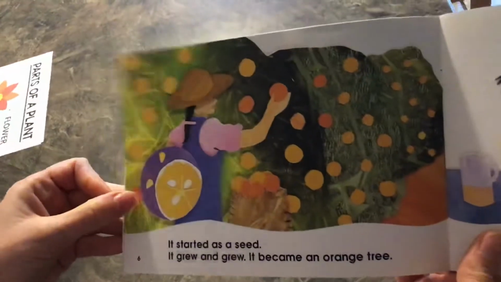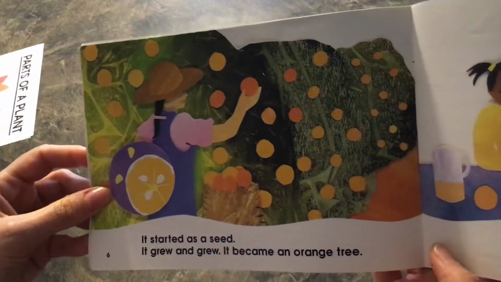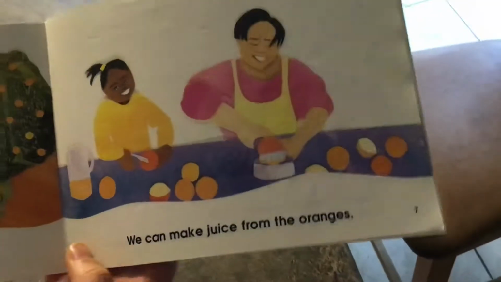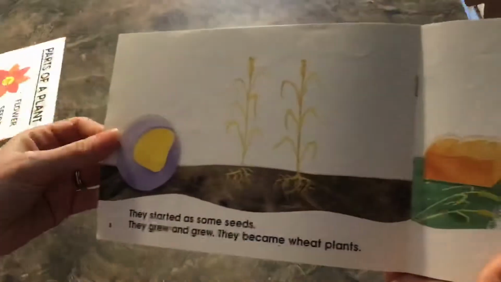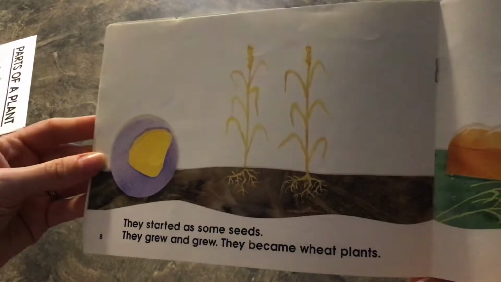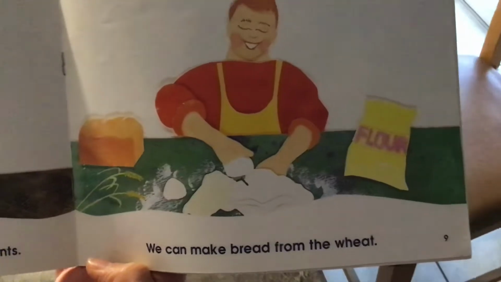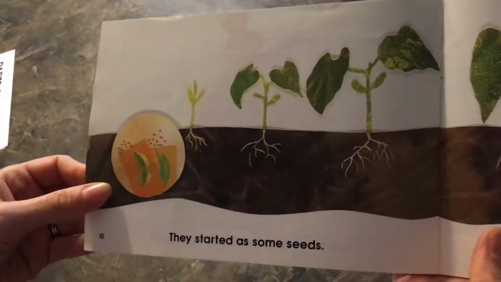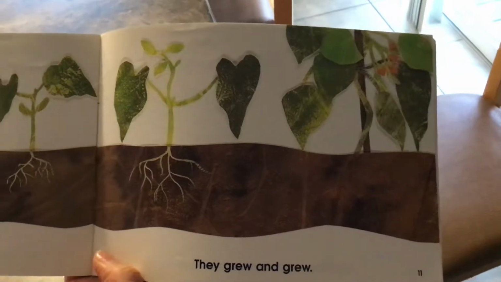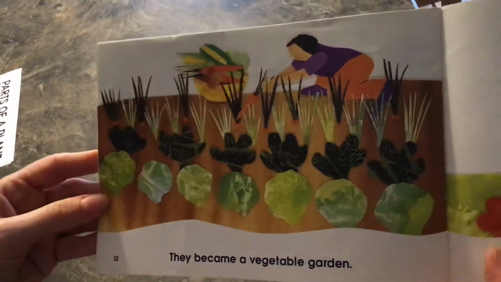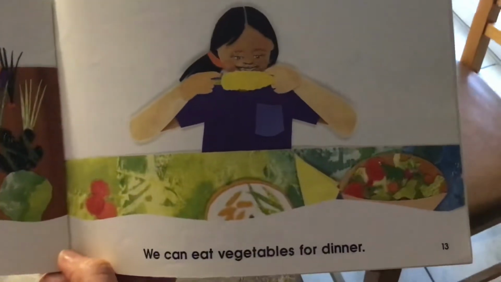It started as a seed, it grew and grew, and it became an orange tree. We can make orange juice from the oranges. They started as some seeds, they grew and grew, and they became wheat plants. We can make bread from the wheat. They started as some seeds, and they grew and grew. Wonder what they'll be. They became a vegetable garden. We can eat vegetables for dinner.